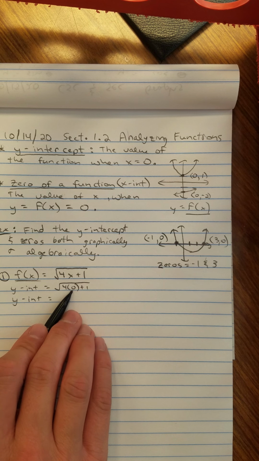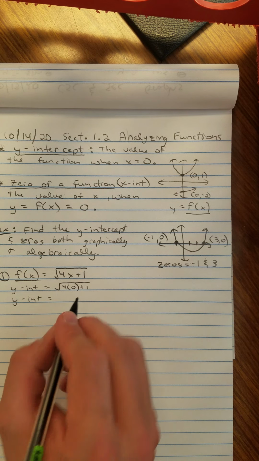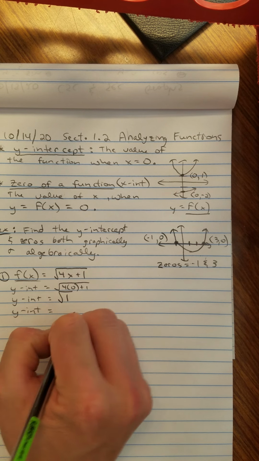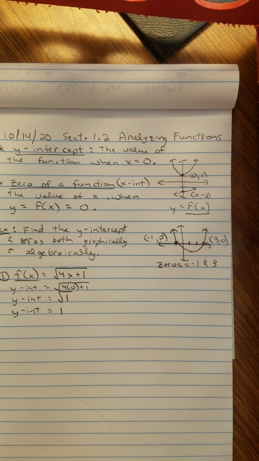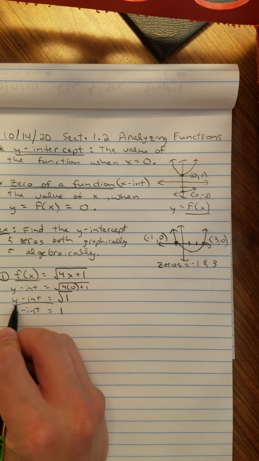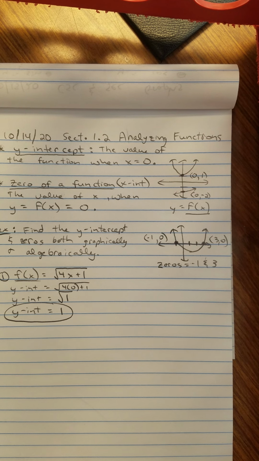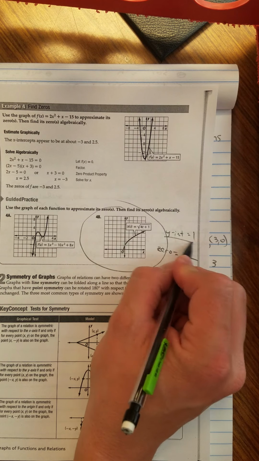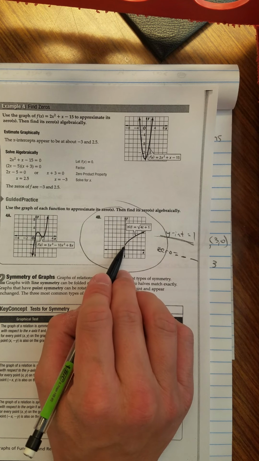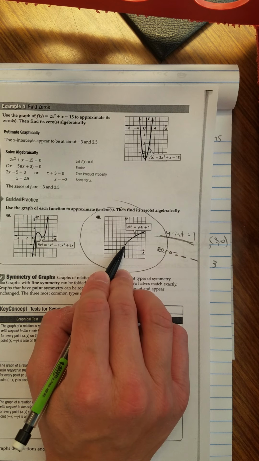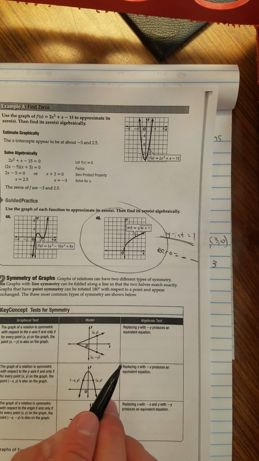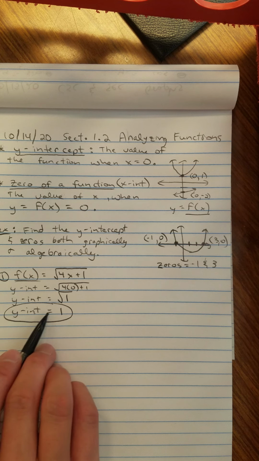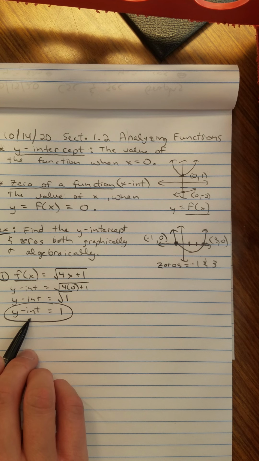Well, obviously 4 times 0 is 0. 0 plus 1 is 1. It's the square root of 1. What is the square root of 1? It is obviously positive or negative 1. We know, though, that I don't need negative 1. How do I know that? Well, again, I had the picture to start with. We already said right out of the gate, it certainly appeared as though the y-intercept was right there at positive 1. Okay? So again, the nice part about today's assignment is you get the picture to reference as you do your work algebraically. This is how you find the y-intercept algebraically.